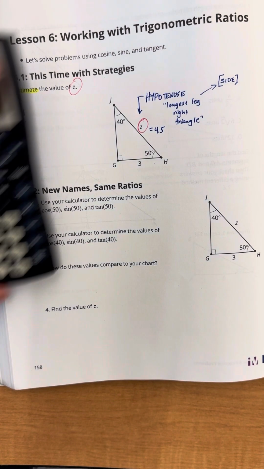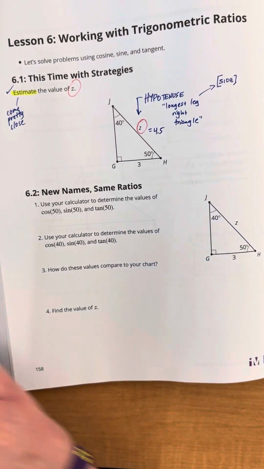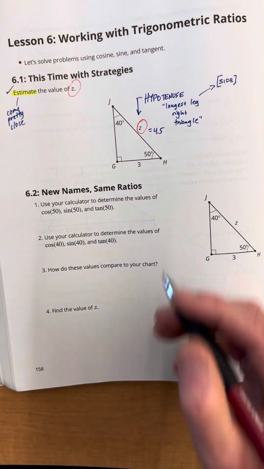Okay, I got my calculator. Cosine 50, sine 50, tan 50. Let's switch to pencil.